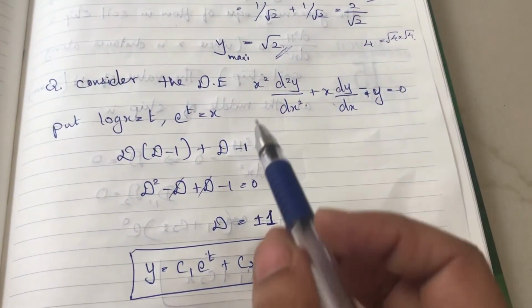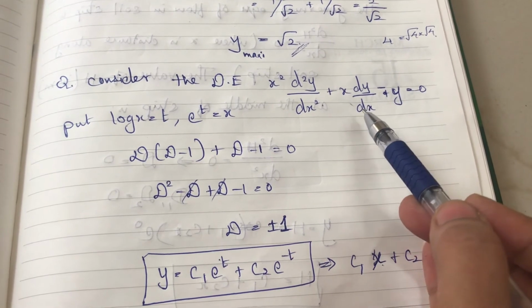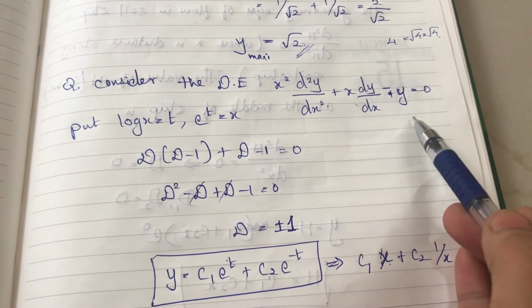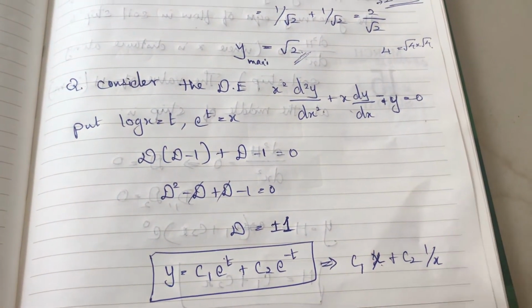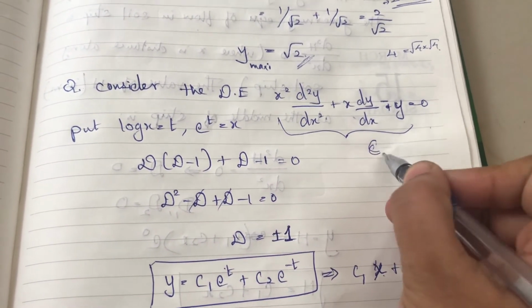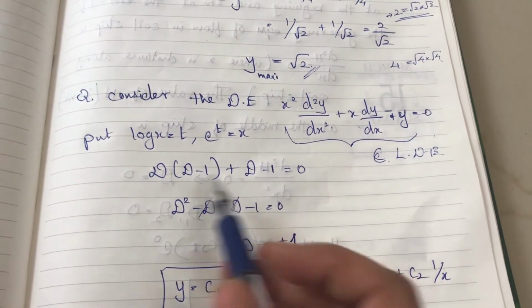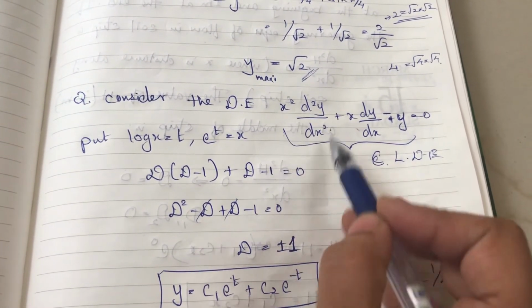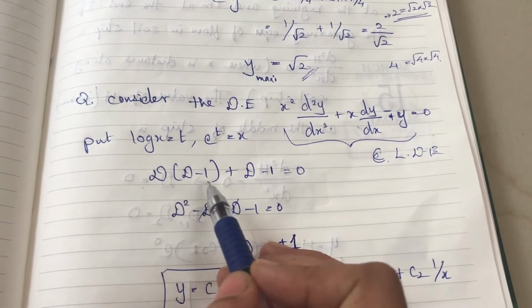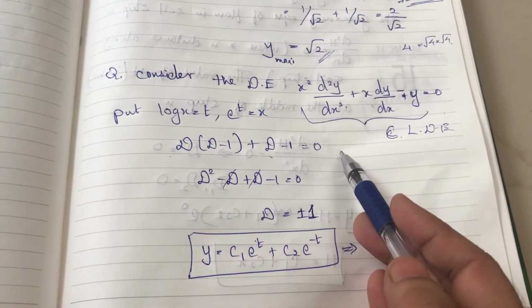And let's see the next sum. x square d square y by dx square plus x dy by dx minus y is equal to 0. Okay, this is a sum. You can see here this is like the Cauchy linear differential equation. So we need to replace this term as D into D minus 1 plus this term as D and minus 1, which is equal to 0.